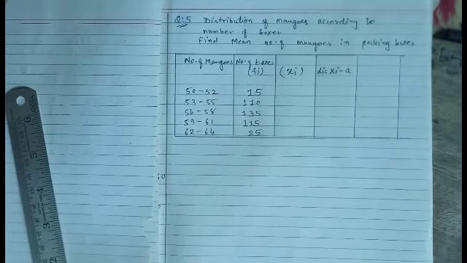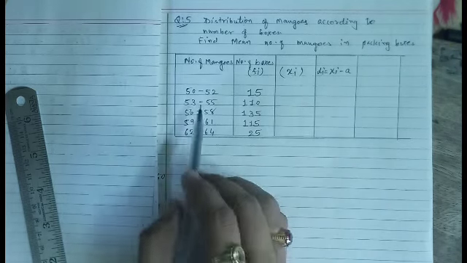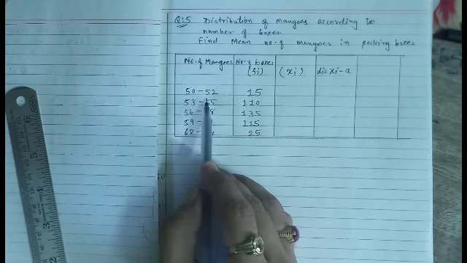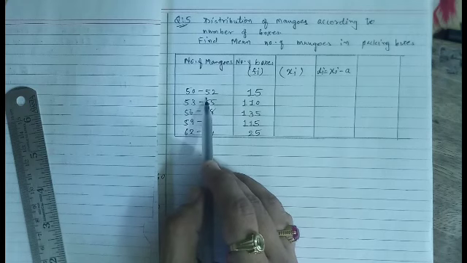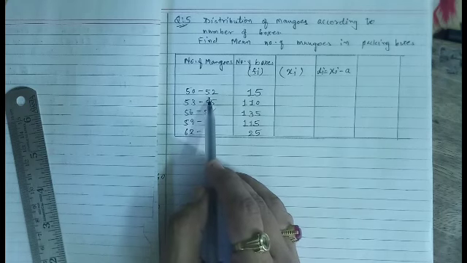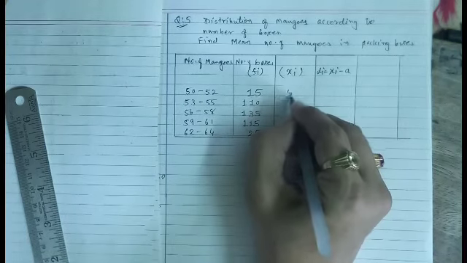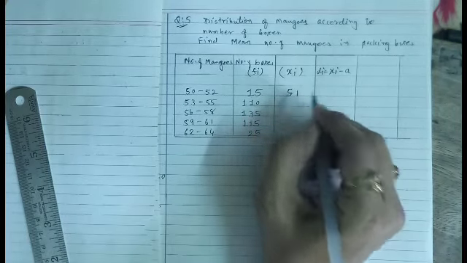The first thing we need to do is find xi, that is mid value of the given data. For the given classes, we have to find the mid value. For the first class, 50 to 52, sum of lower limit and upper limit, 50 plus 52, it is 102, divided by 2 will be 51, which is mid value of 50 and 52. So xi for class 1 is 51.